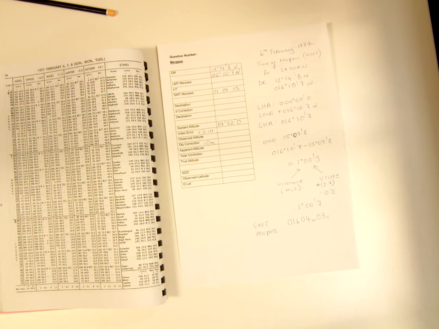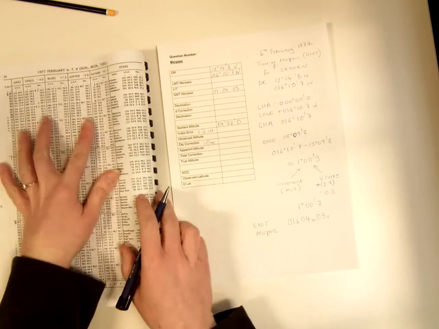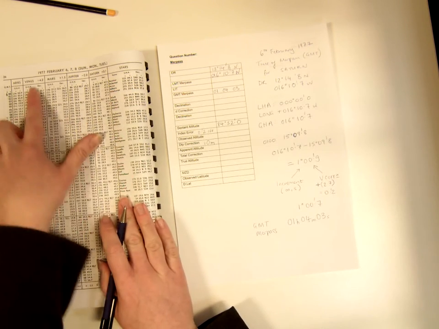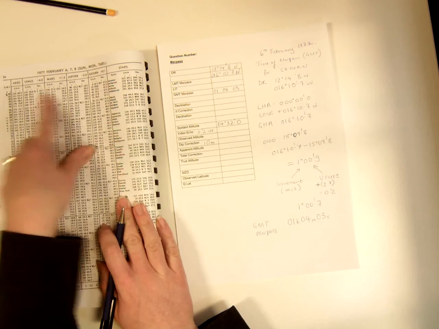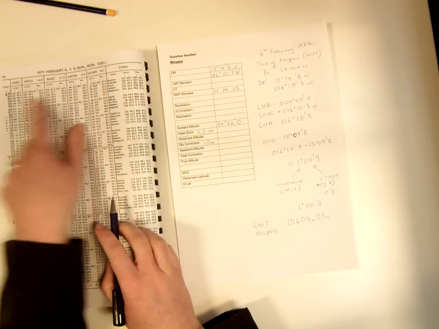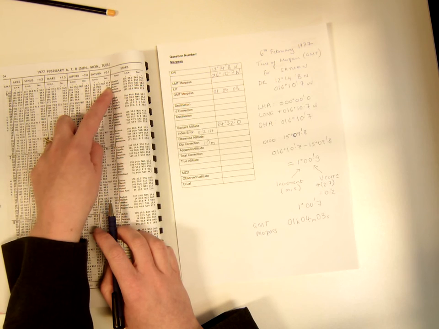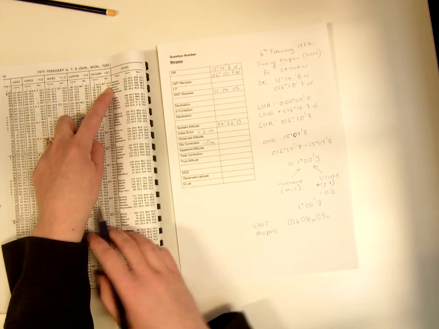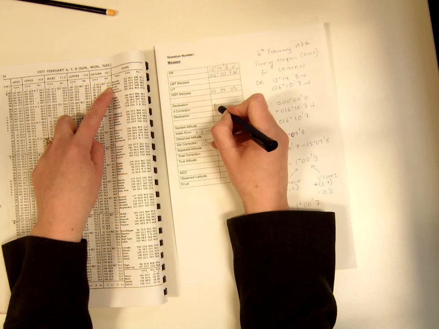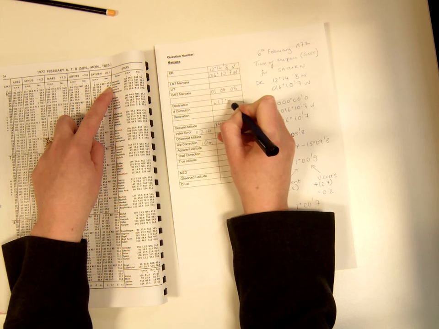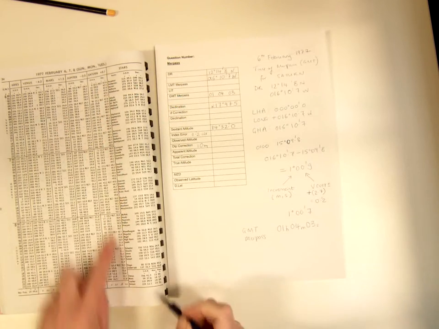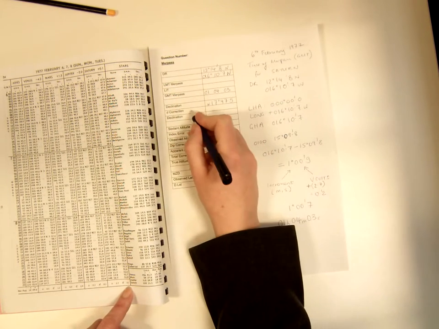So first of all, I'm going to find the declination for the GMT. So I go to the daily page, the 6th of February, and at 1 o'clock in the morning, or 1 AM GMT, the declination of Saturn is north 17 degrees 47.5. And my d correction value here is 0.1.